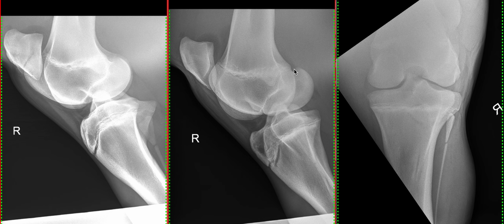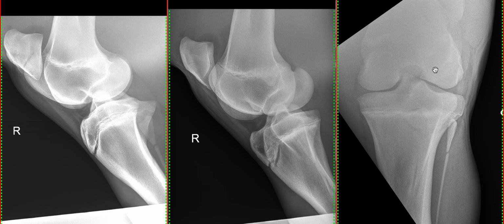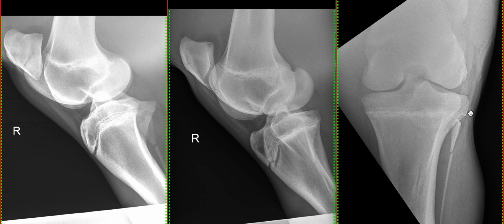This is our caudolateral craniomedial oblique, so the femoral condyles are not nicely superimposed on one another, and you can see that the lateral trochlear ridge has been projected cranially and is in line with the medial trochlear ridge. The reason we take this view is to enable us to examine the lateral trochlear ridge in slightly more detail, and then the caudocranial view is fairly standard.